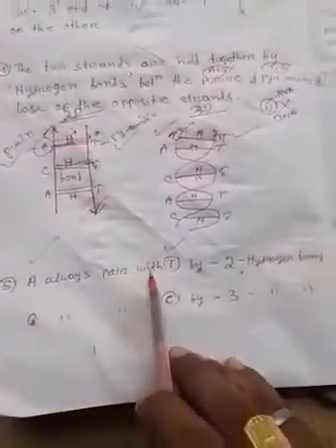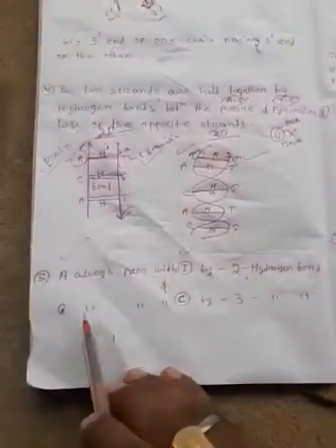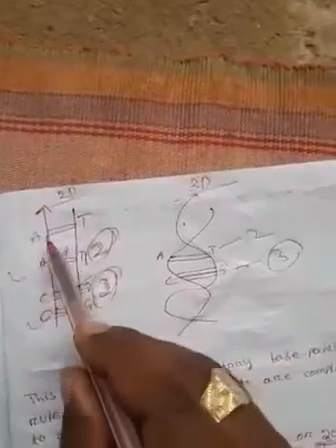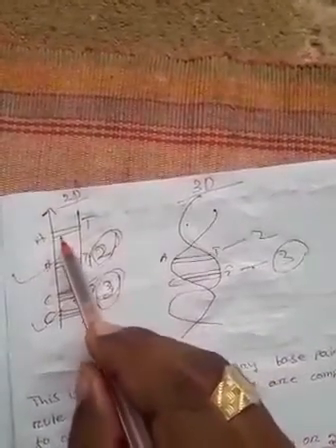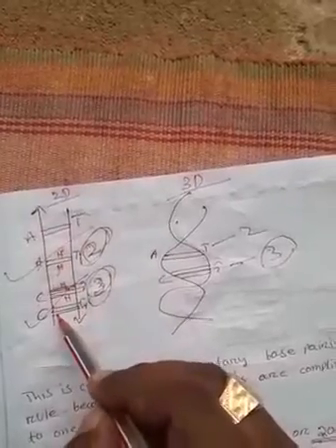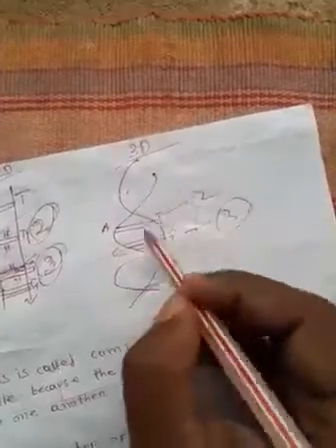So the number 5 point tells that A always pairs with T by two hydrogen bonds, and G always pairs with C by three hydrogen bonds. Like this, guys. If you see that in 2D, between A and T, two hydrogen bonds. Between C and G, three hydrogen bonds. If you see that in a 3D model, it will look like this.